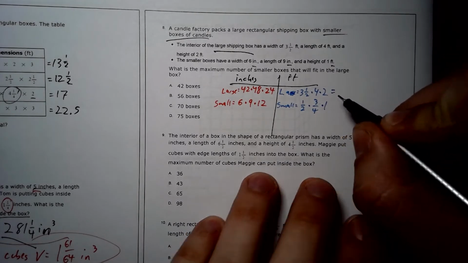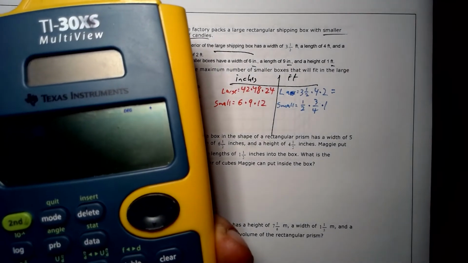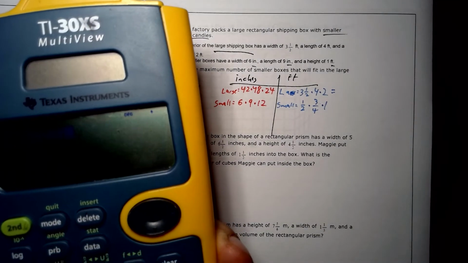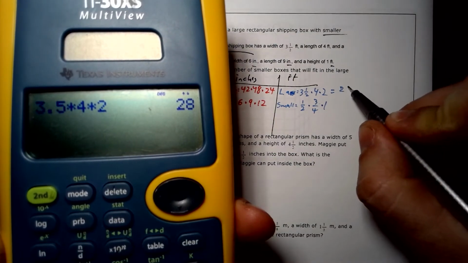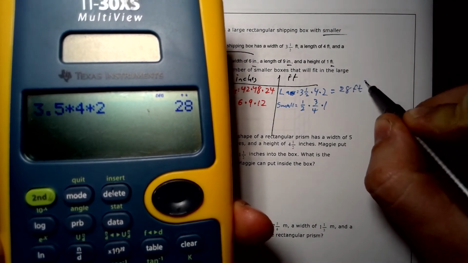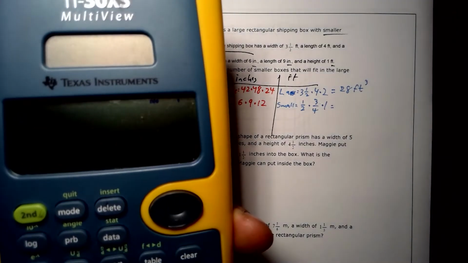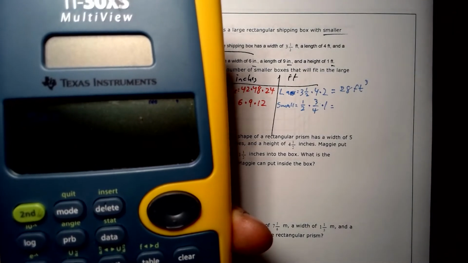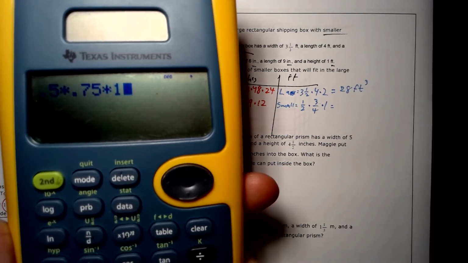For feet, for my larger shape, we have 3.5 times 4 times 2, and that gives me a total volume of 28 feet cubed. Whereas my small shape will be 1/2 times 0.75, or 3/4, times 1.